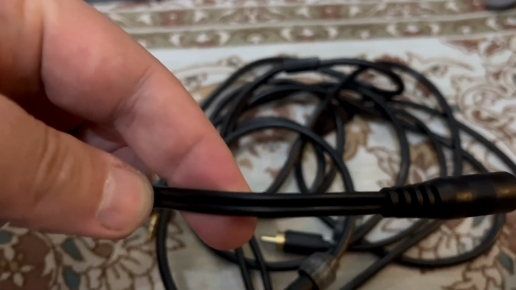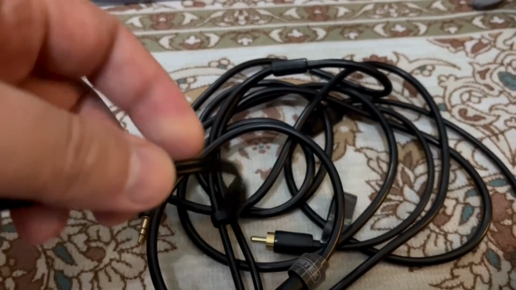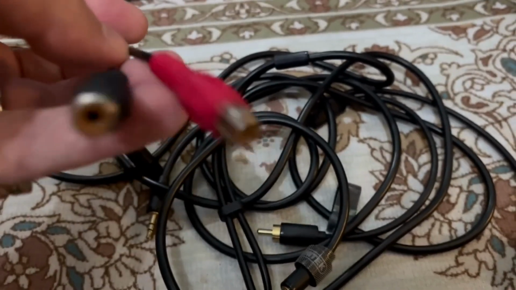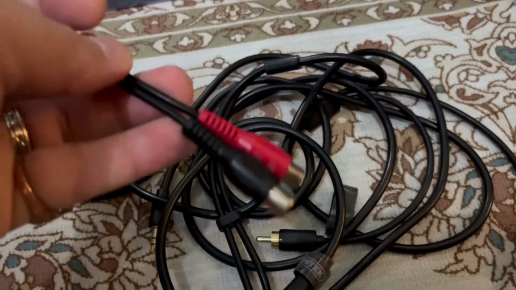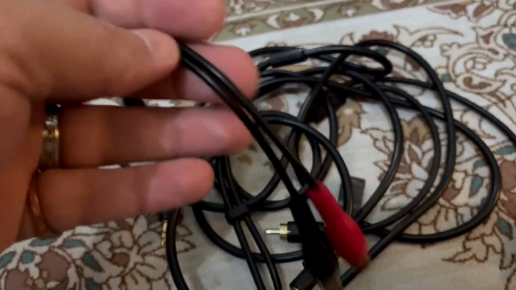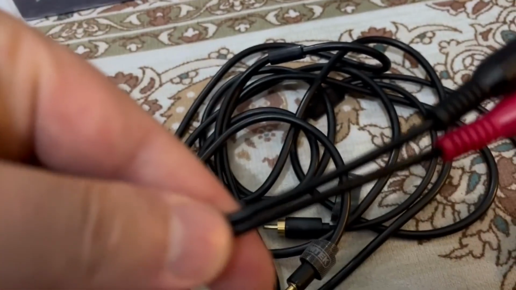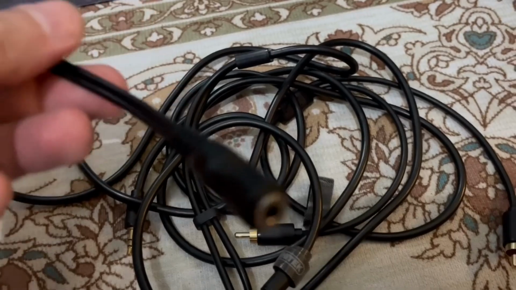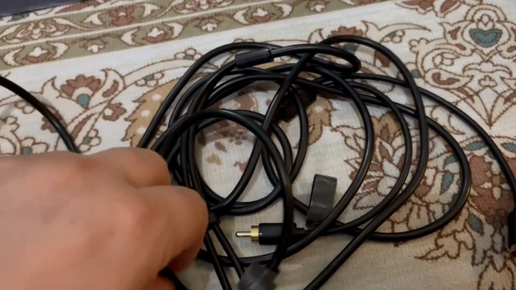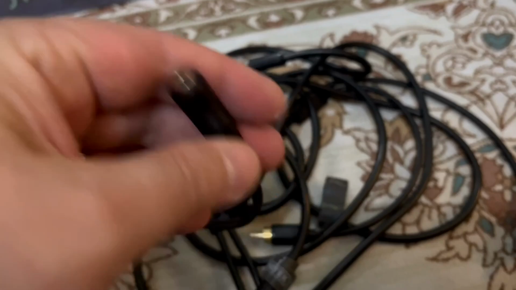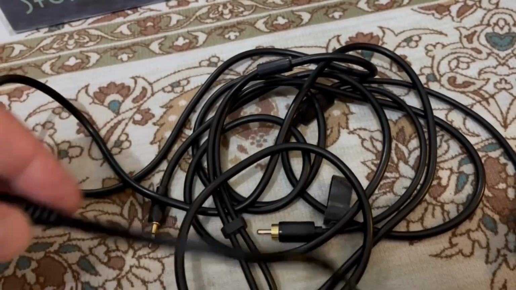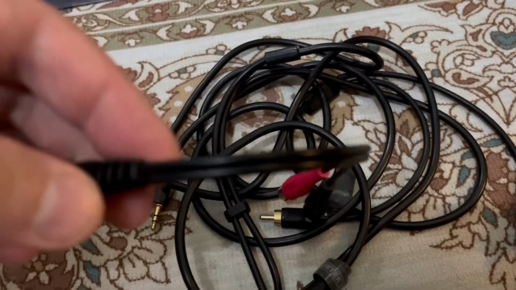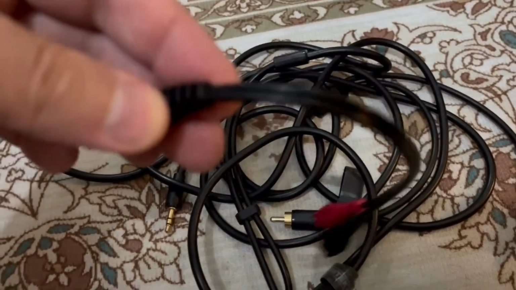So first of all, if we look at just a regular extension here of an RCA, you can actually see here that it has no text on it. It's just a generic cable. This one is a 3.5. This kind of cable is a cheap kind of cable, and usually they are not directional. So we put this one aside.